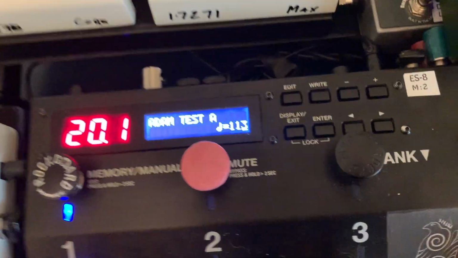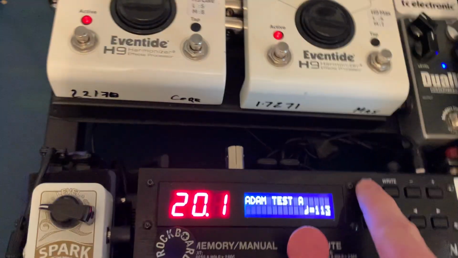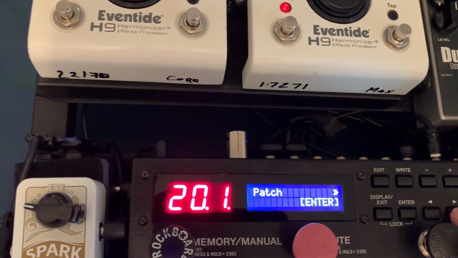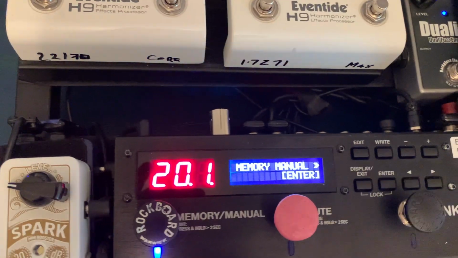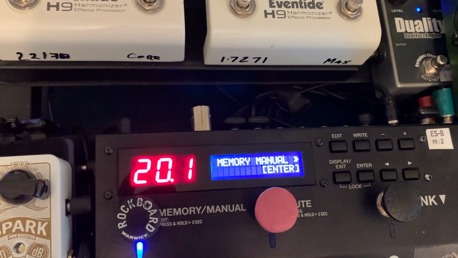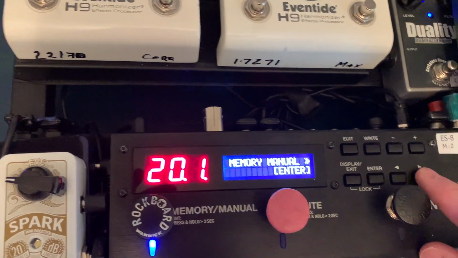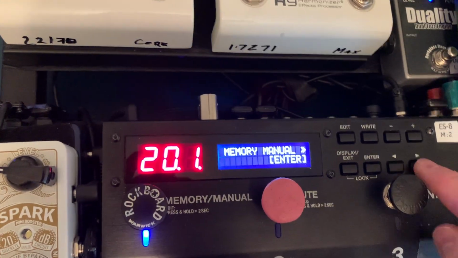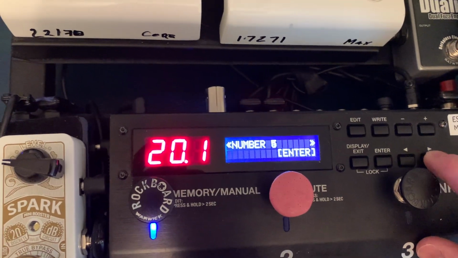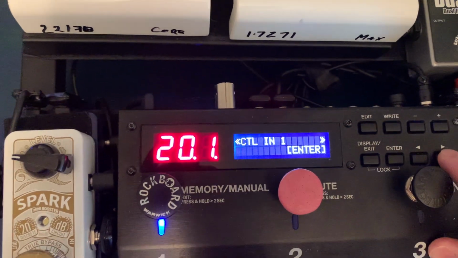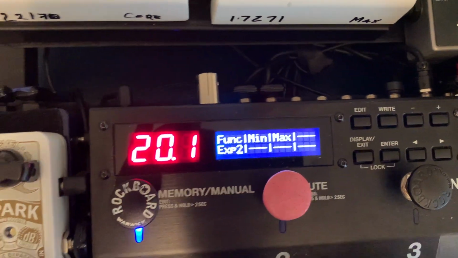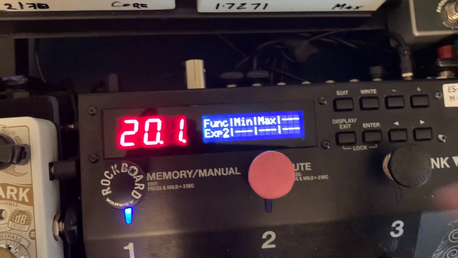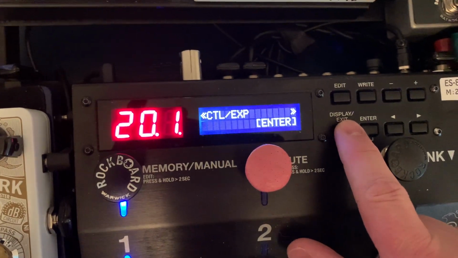The way that I do that is come into this again. You got your patch, you got your control. What this menu does is for each one of these buttons or functions, inputs, you can set what it's supposed to do. We are going to look at expression 2. I've got that set to my expression 2. I hit that, make sure that the function is expression 2. It is, it's good.